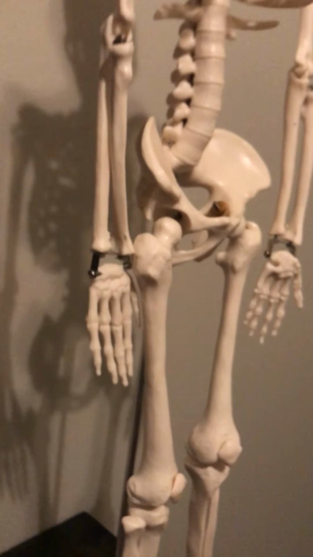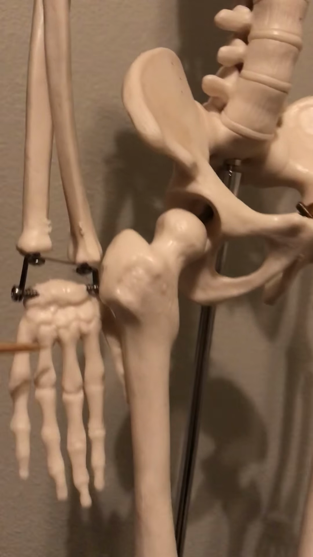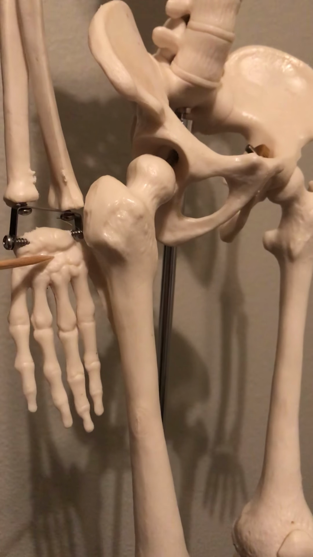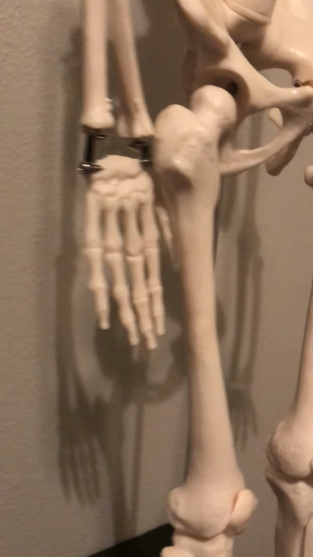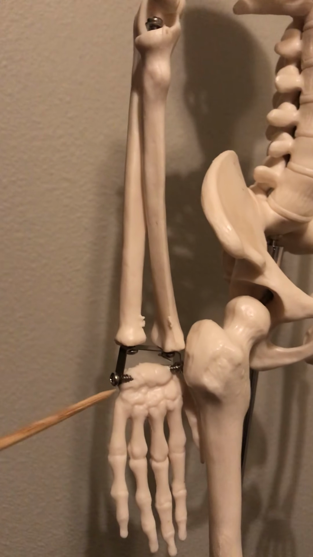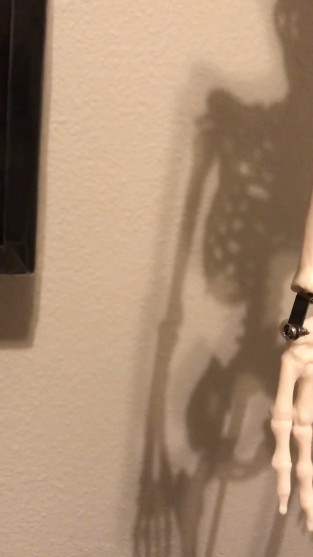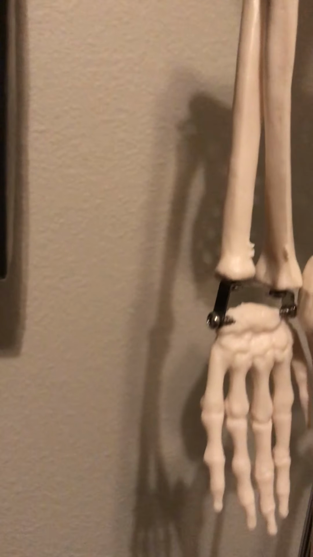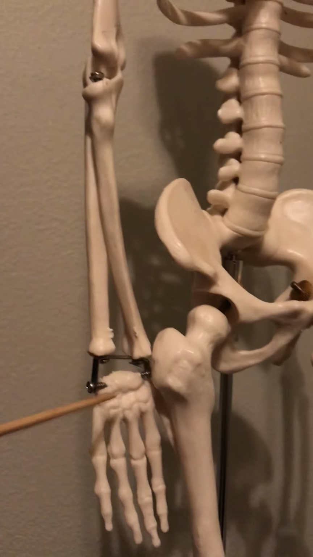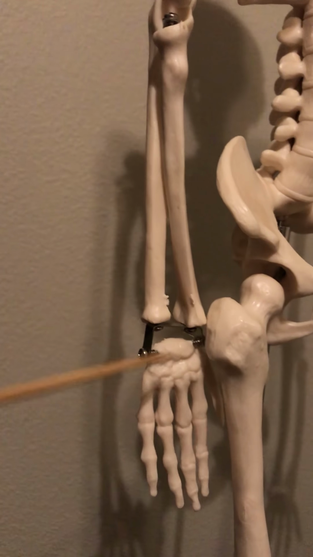And next would be the hand and wrist. So this is the back of the hand. Let's go ahead and start with the lunate. This is the lunate area. The triquetrum would be this part right here. Next would be the hamate. This would be the ring finger, carpal area, right there.